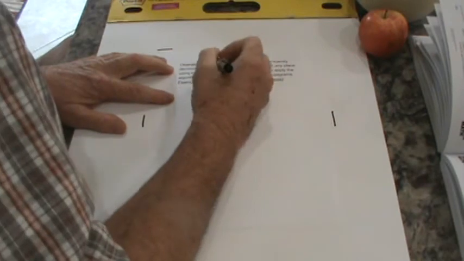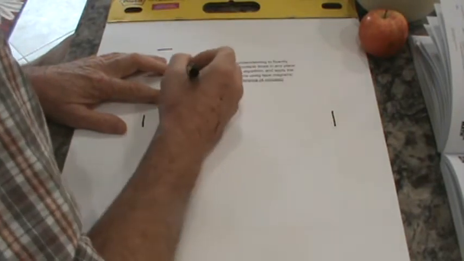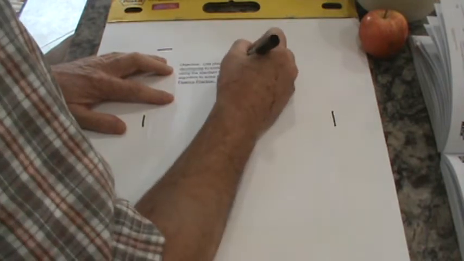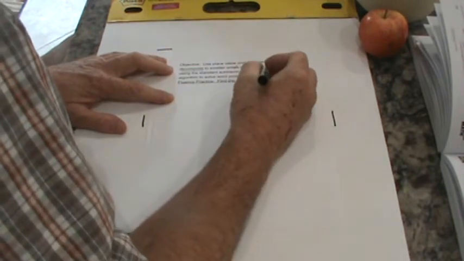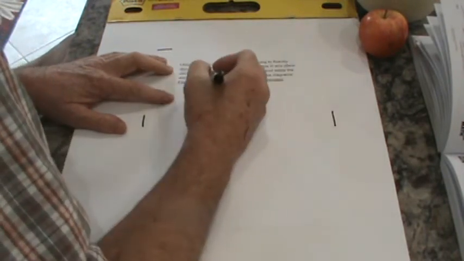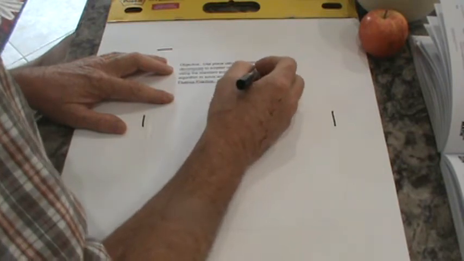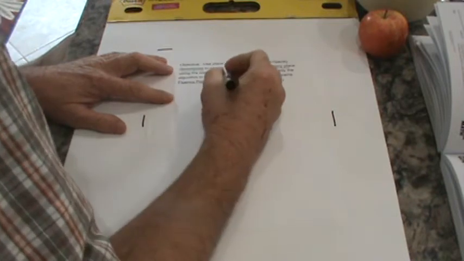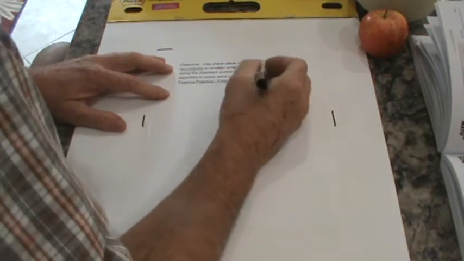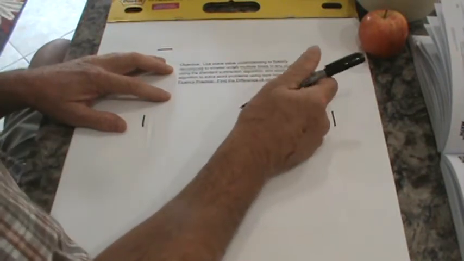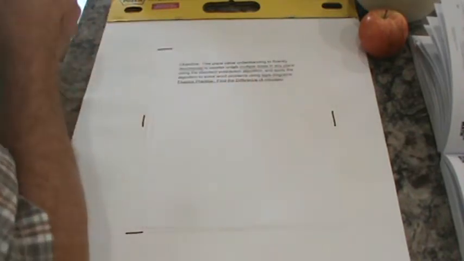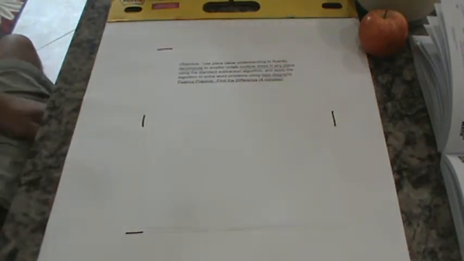Our objective today is to use place value understanding to fluently decompose to smaller units, not unites, multiple times in any place using the standard subtraction algorithm, and apply the algorithm to solve word problems using tape diagrams. Yes, not ape diagrams, but tape diagrams.